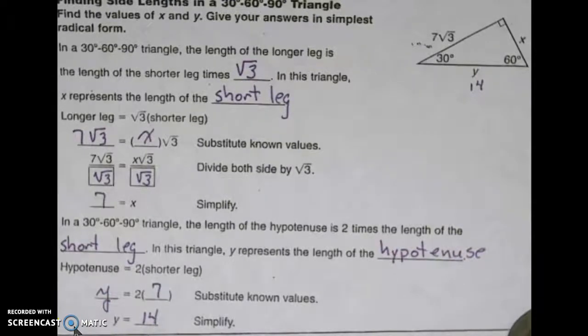In the 30-60-90 triangle, the length of the longer leg is the length of the shorter leg times the square root of 3. In this triangle, x represents the length of the short leg, so the longer leg equals the square root of 3 times the short leg. 7 square root 3 is equal to x square root 3. Substitute those values from the picture.